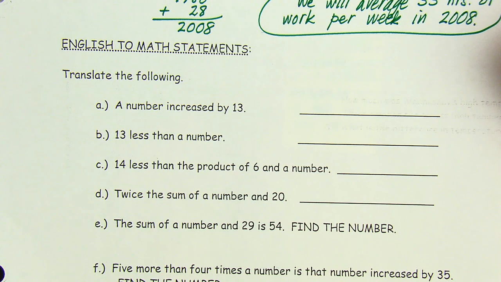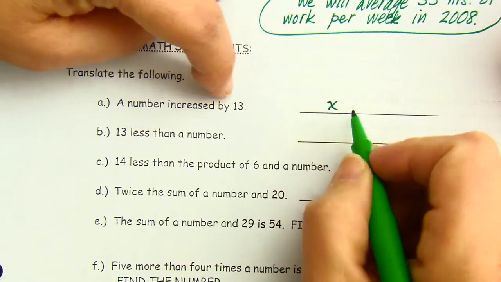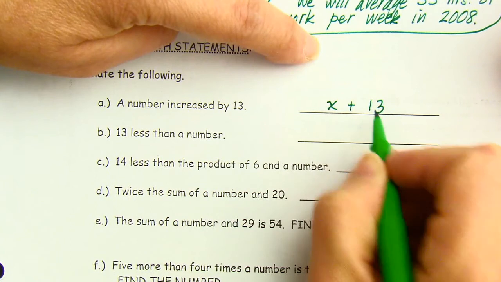A number increased by 13. A number, I don't know what the number is, so I'm going to call it x. So here's my number, and increasing it by 13 means to add 13 to it.